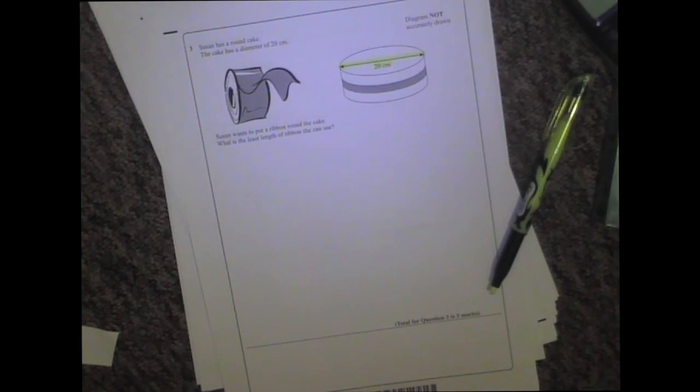It's 20 centimetres. The cake therefore has a diameter, and we want to put a ribbon around it. So what we're really talking about here is finding the circumference of the circle. So you're not given the equation for the circumference of a circle in the exam. It's something that you're expected to know.